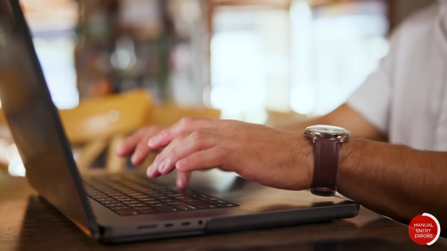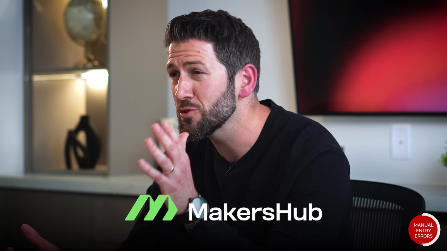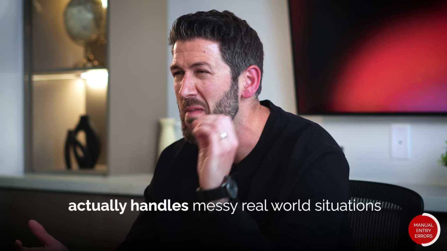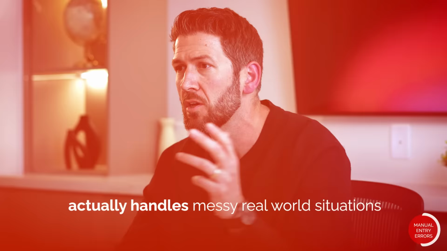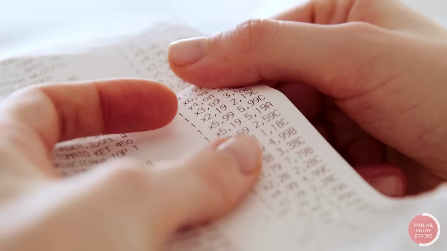I've seen a lot of tools that claim they do this, OCR tools or bill capture tools or AP automation tools. And in some simple situations, they work okay. But once you get messy uploads or line item details, multiple invoices inside one document, never mind job costing requirements, most of them fall apart. MakersHub is the first one I've seen that actually handles messy real-world situations. Like when you go to Walmart to buy something and the receipt shows XYZ4P, MakersHub will actually figure it out.